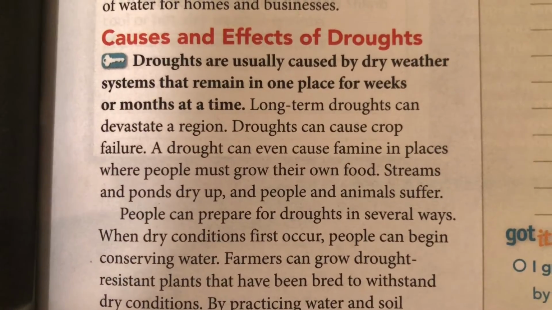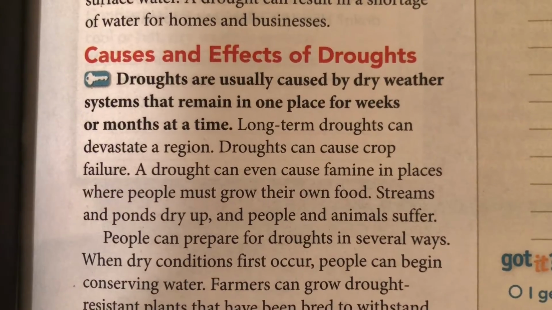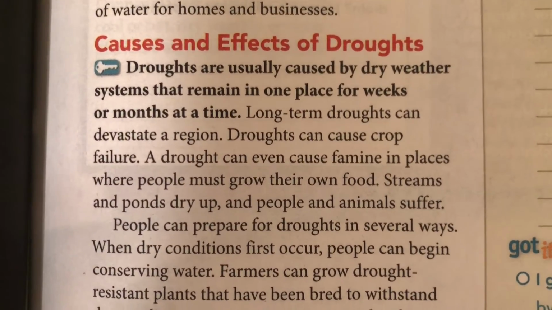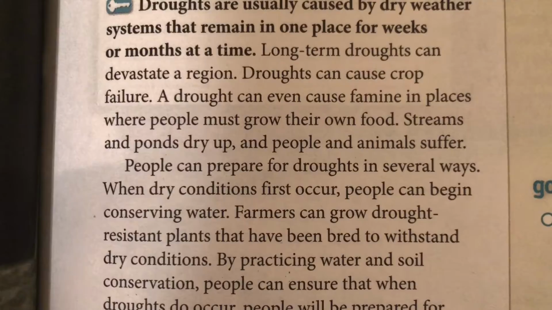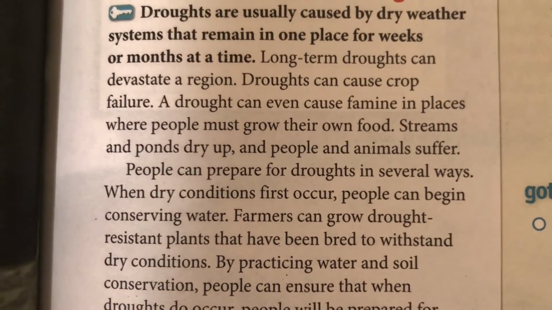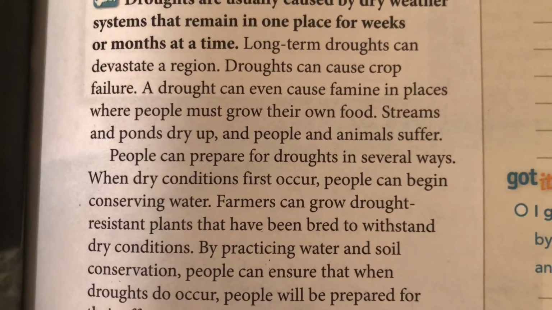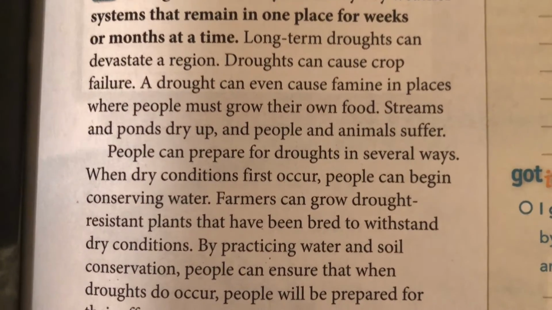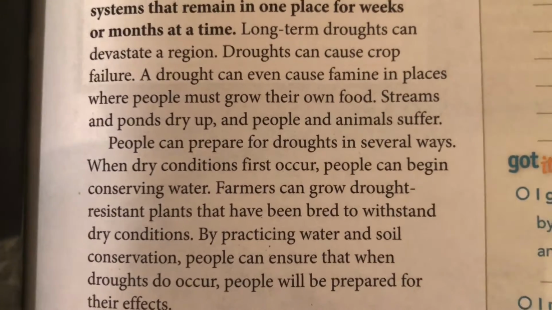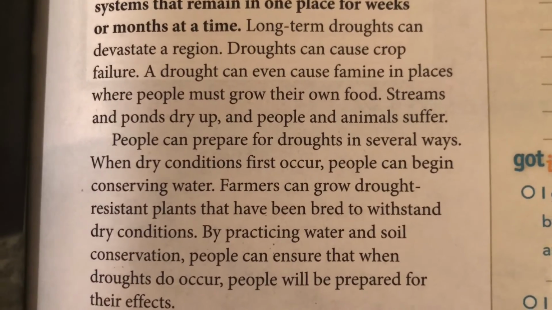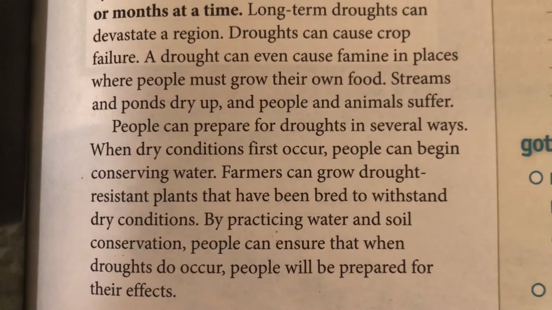Causes and effects of droughts. Droughts are usually caused by dry weather systems that remain in one place for weeks or months at a time. Long-term droughts can devastate a region. Droughts can cause crop failure. A drought can even cause famine in places where people must grow their own food. Streams and ponds dry up, and people and animals suffer.